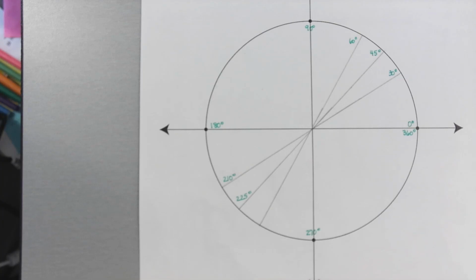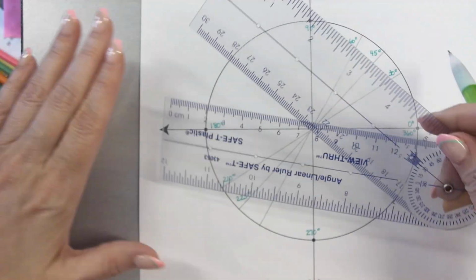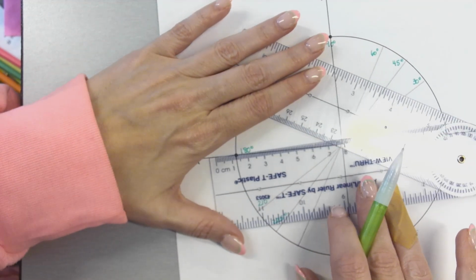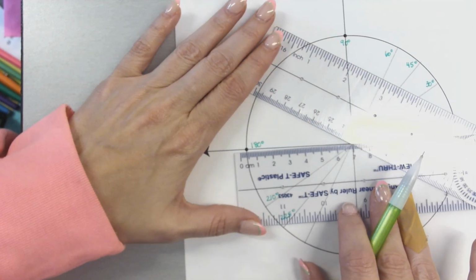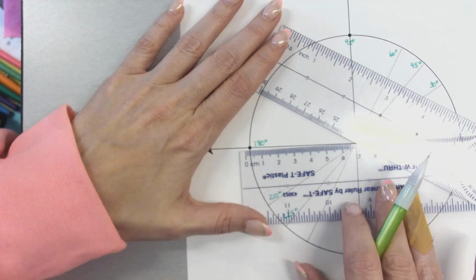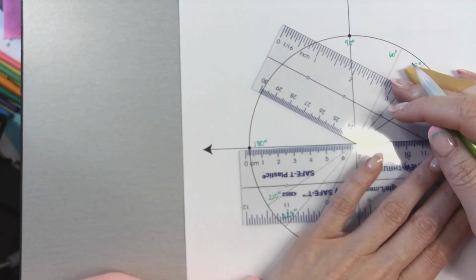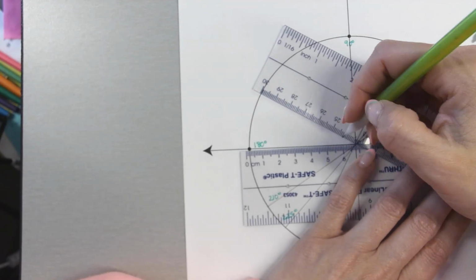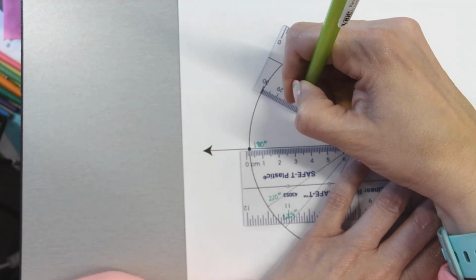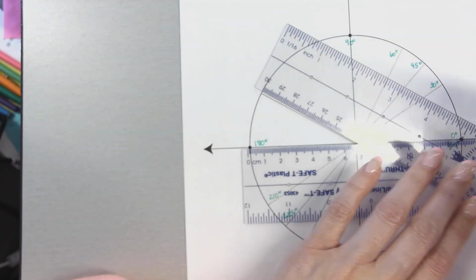Okay, and then the next thing we are going to do is draw those angles in quadrant 2. So again, we're going to make the 30-degree angle. We're going to do a reflection. Okay, so when you do the reflection, again, I'm just going to put this at the center. We're going to draw the 30-degree angle from the other side of the x-axis. Okay, so this is from the left side of the x-axis. So we're going to draw our 30-degree angle.